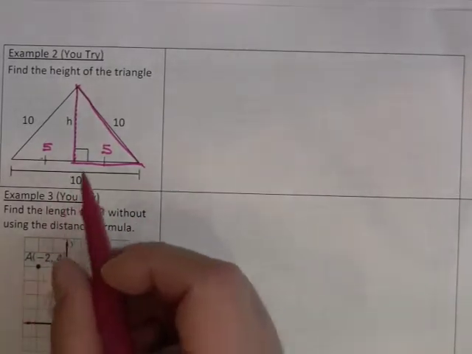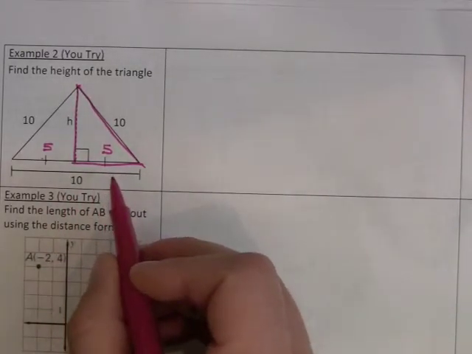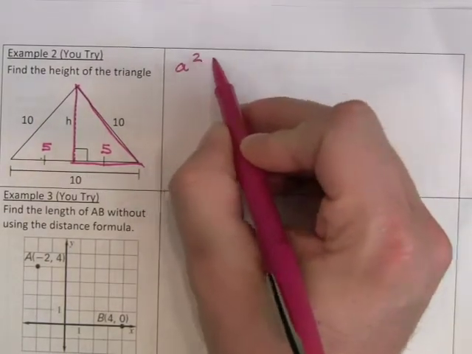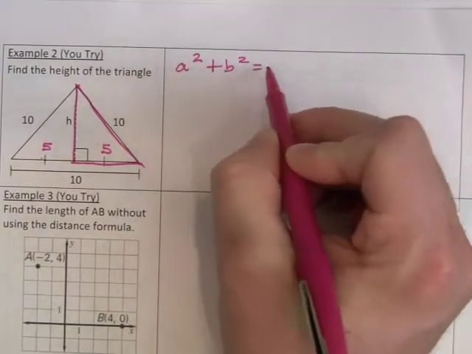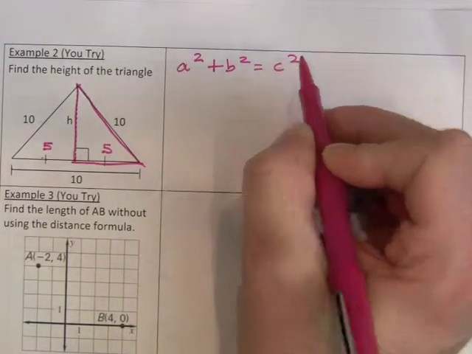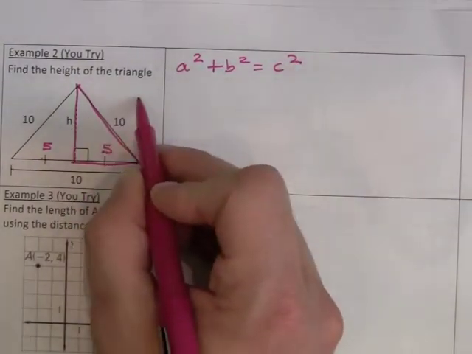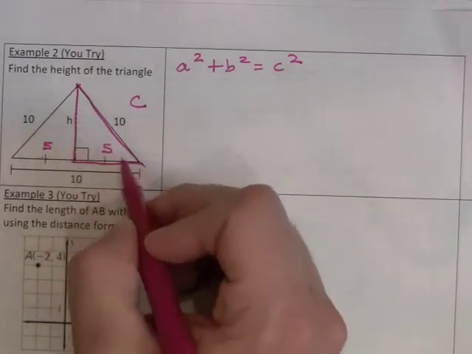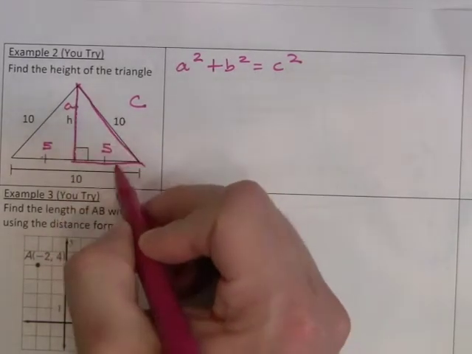Okay, now that you've had some time to solve that problem, let's do it together. First I'm going to do a squared plus b squared equals c squared. Label my sides here. This is my c, because it's opposite the right angle. The other two sides don't matter. I'll make this my a and this my b.